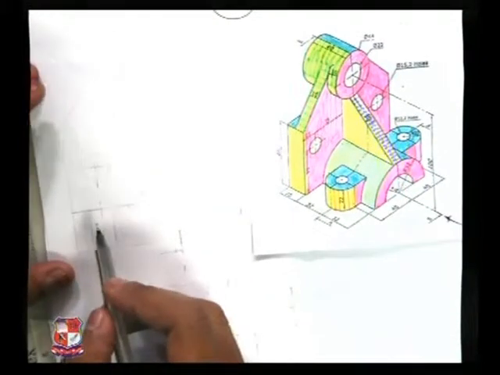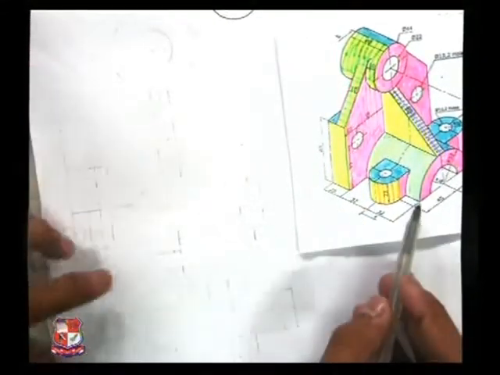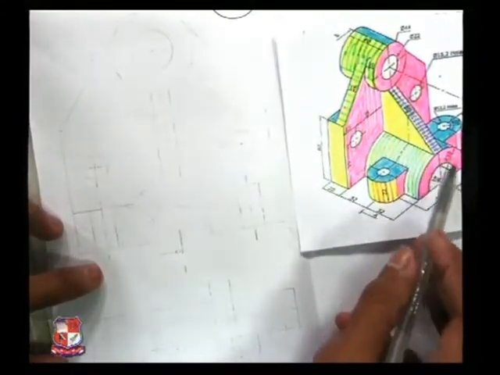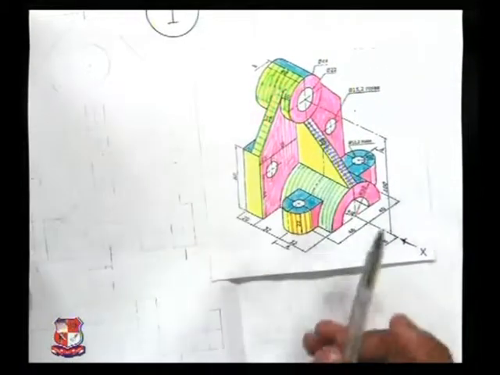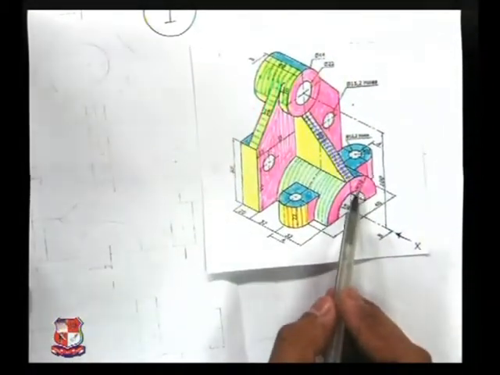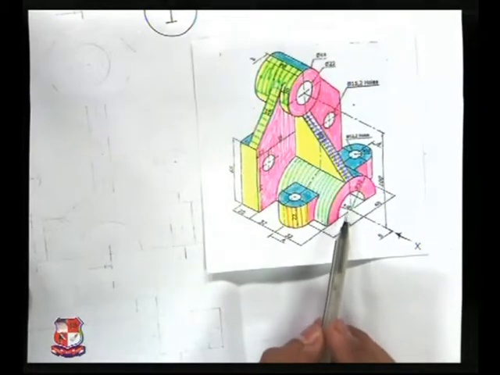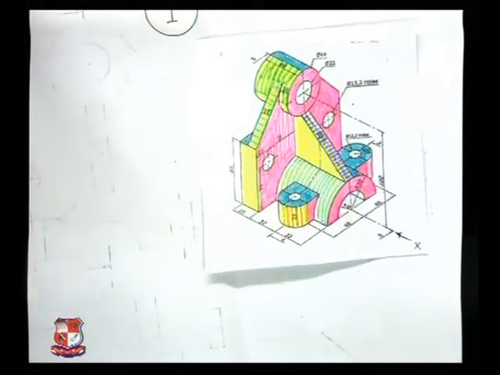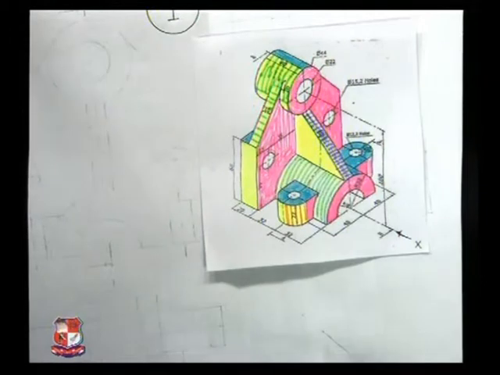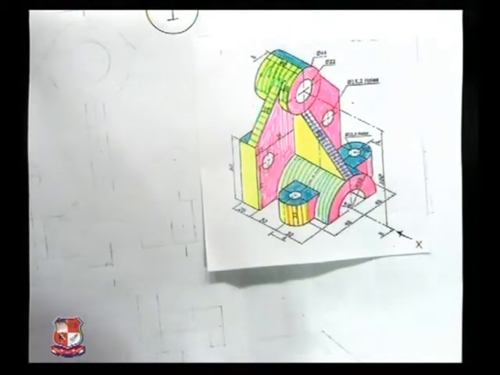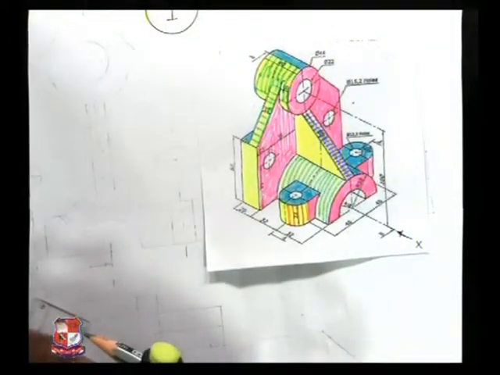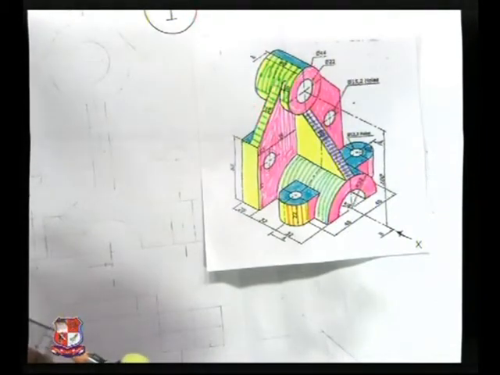So we start drawing its front view from this arc. Here an arc is given which will be visible, this pink colored arc. Outside radius is 32 millimeter and inside radius is 18 millimeter. So with the help of a compass we can draw that arc.